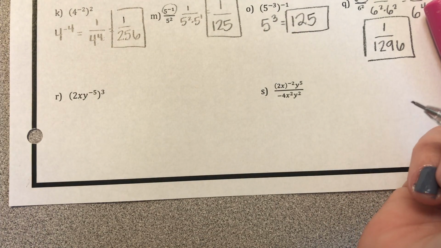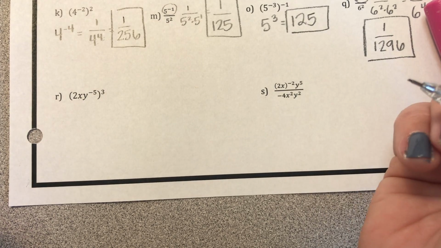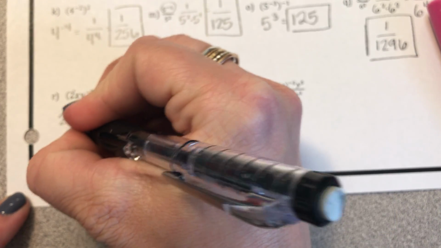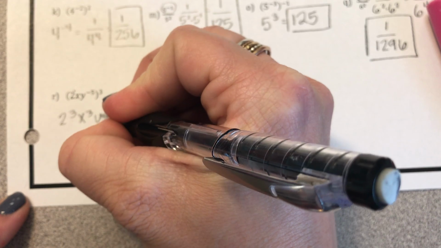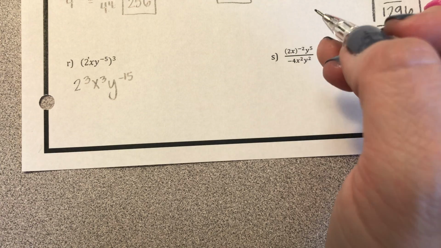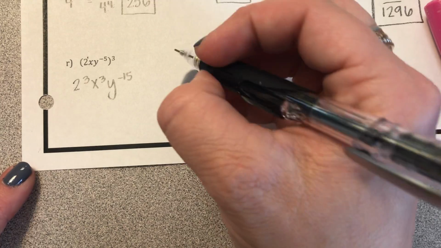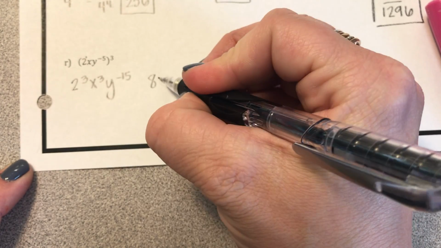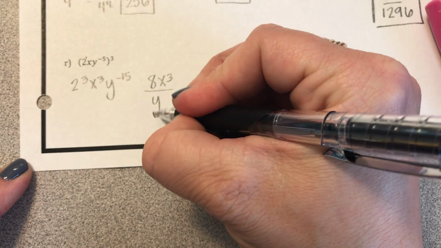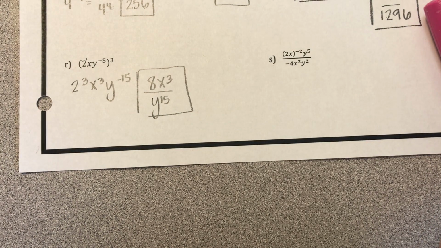Okay, on to letter R. So we have a product being raised to a power. You multiply all of the exponents by the power. So 2 to the first to the third is 2 to the third, x to the third, y to the negative 15th. So let's think about what we know and what we can write differently or put in different parts of the fraction. So 2 to the third is 8, x to the third, but then y to the negative 15th, to make it positive, we have to move it to the other part of the fraction. So we're going to put it in the denominator.